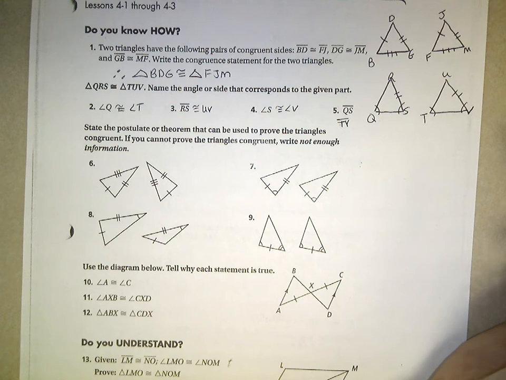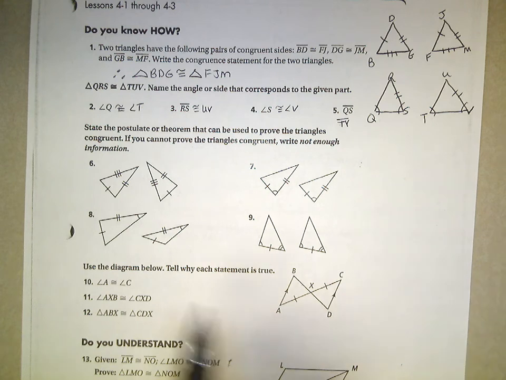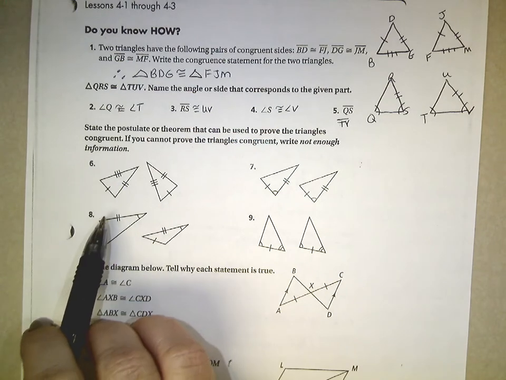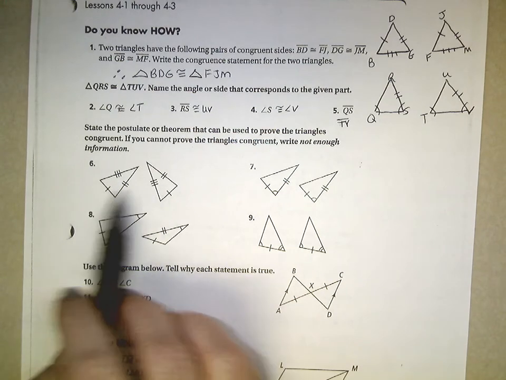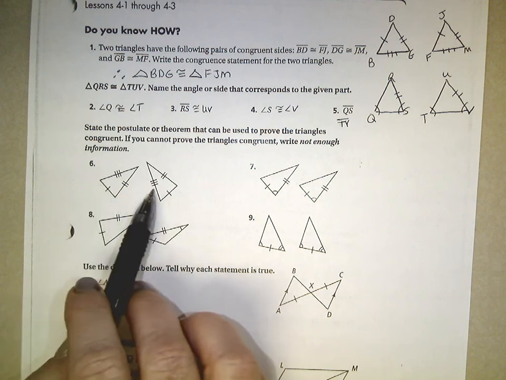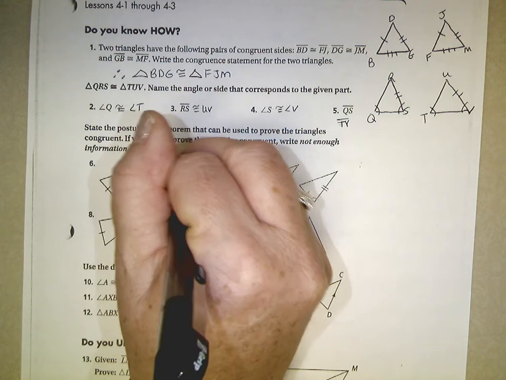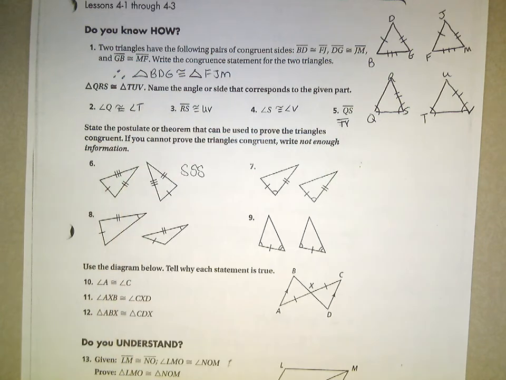Okay. The next one says state the postulate or theorem that can be used to prove the triangles congruent. If you cannot prove the triangles congruent, write not enough information. Well, on number 6, we see that we have three sides congruent, and even though they've got them a little whopper-jawed, we can see that each side is congruent to each other. So this would be side, side, side. Okay, and that's all you would have to put is side, side, side.